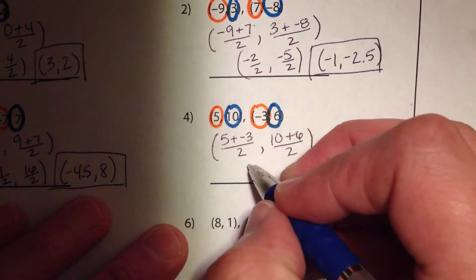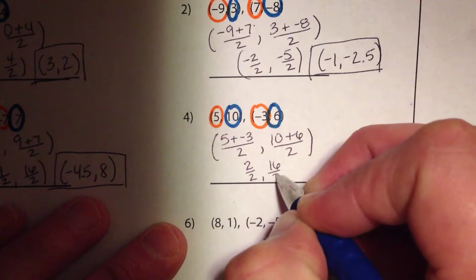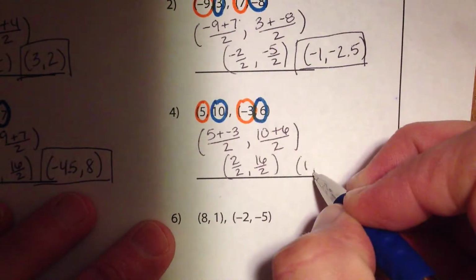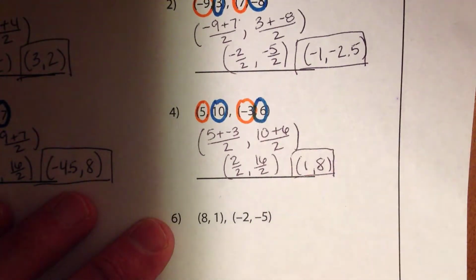5 plus negative 3 is 2 divided by 2. 10 plus 6 is 16 divided by 2. Cleaning that up a little bit, 2 divided by 2 is 1. 16 divided by 2 is 8. And our midpoint is (1, 8).